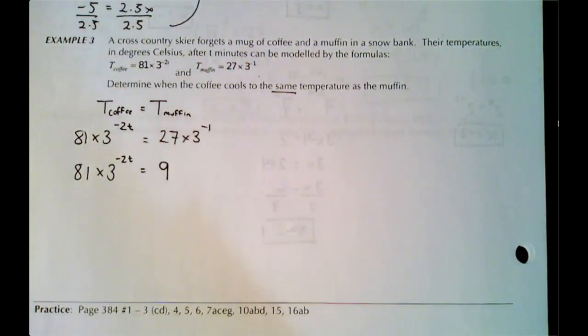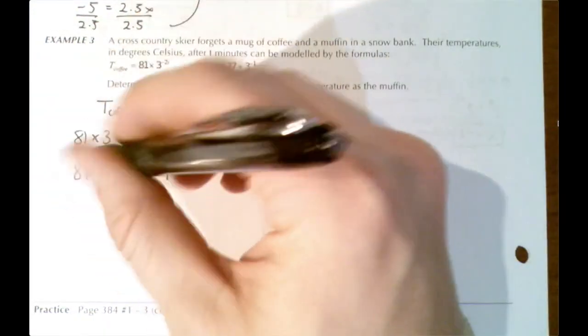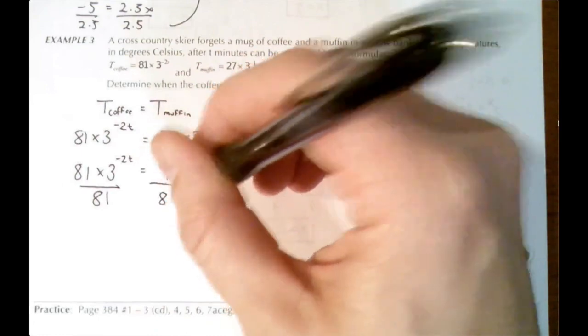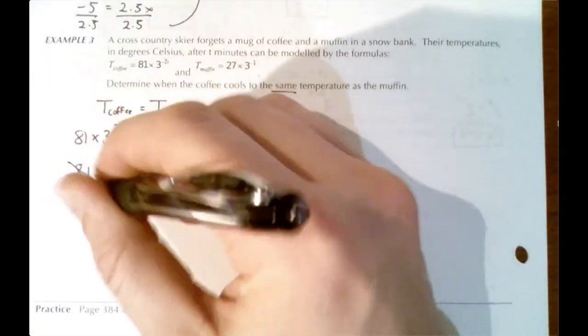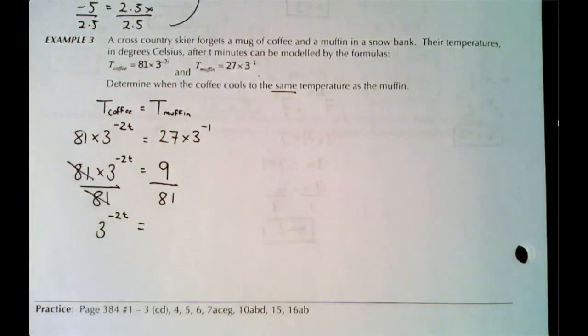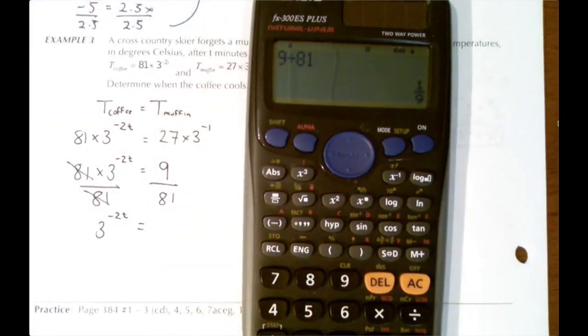And what makes this left side so complicated is this 81 times. Well, the opposite of multiplication is division, so let's just get rid of the 81. And now, we've just got 3 to the exponent negative 2t, which looks a little bit more normal. 9 divided by 81 is just 1/9.